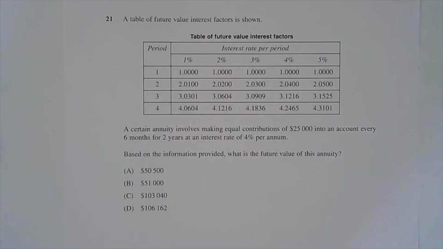Question 21. A table of future value interest factors is shown. A certain annuity involves making equal contributions of $25,000 into an account every 6 months for 2 years at an interest rate of 4% per annum. Based on the information provided, what is the future value of this annuity?